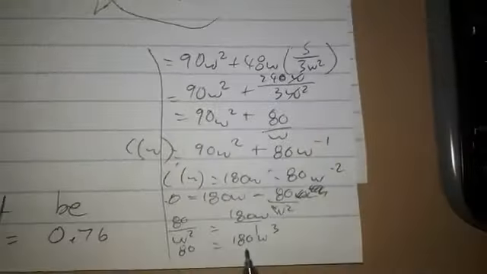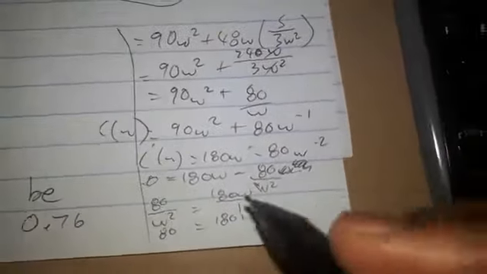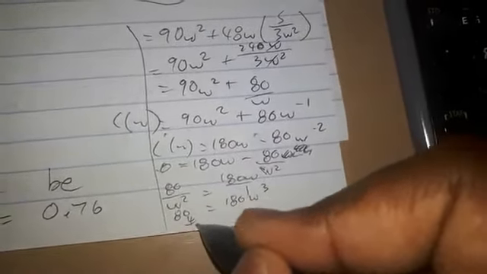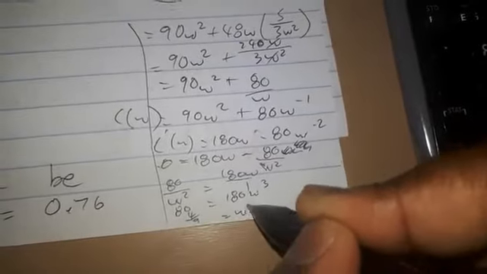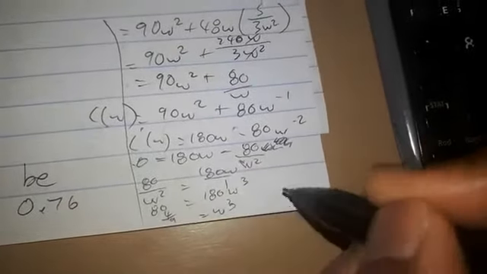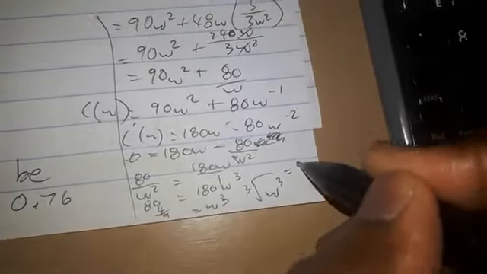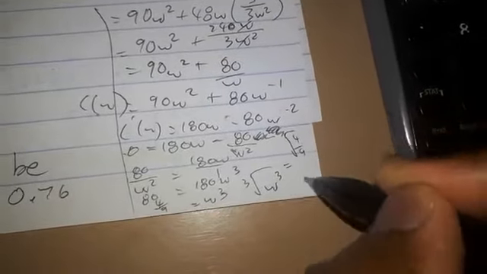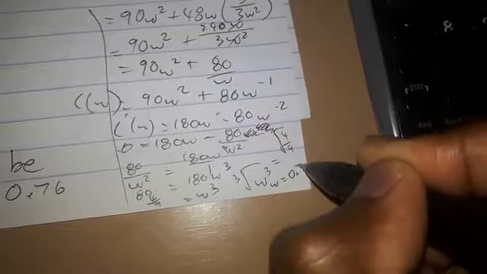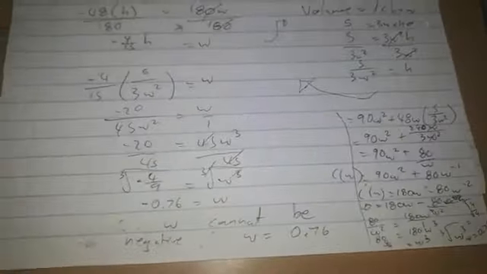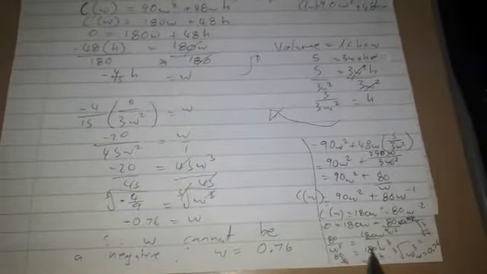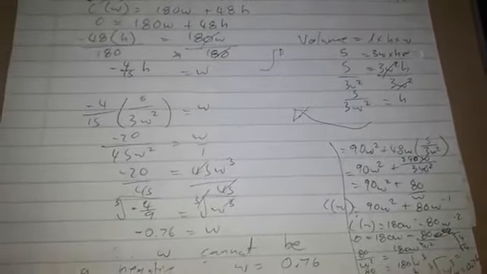Oh, I have 4 over 9. No. It has to be 80 divided by 180, so it's like 4 over 9, you see. And then if you get the cube root of this one, it is equal to the cube root of that one. W is equal to 0.76. You see? Same thing. Whew, yeah. So that's why W here is 0.76.